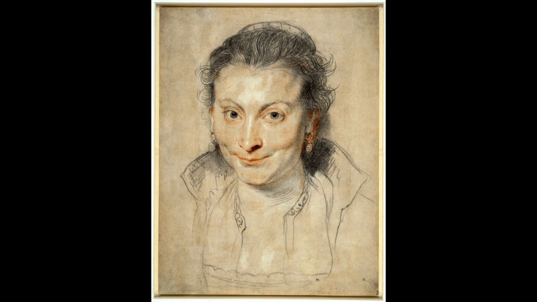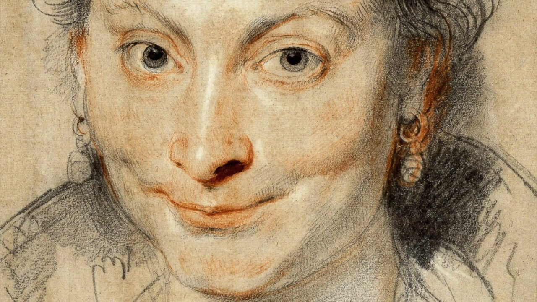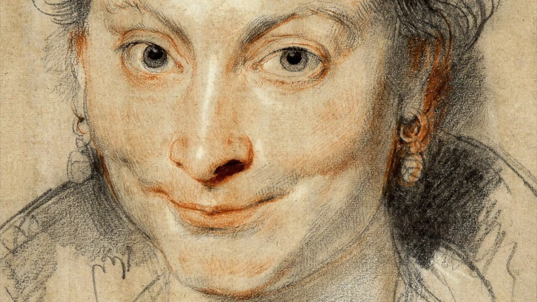But when he draws his wife, he is in a completely different place. And there's a painting that this drawing is a study for. The painting is at the Rijksmuseum in Amsterdam, and it is just a marvel.